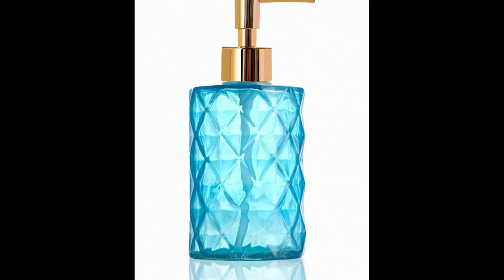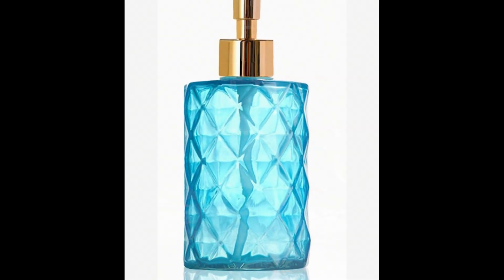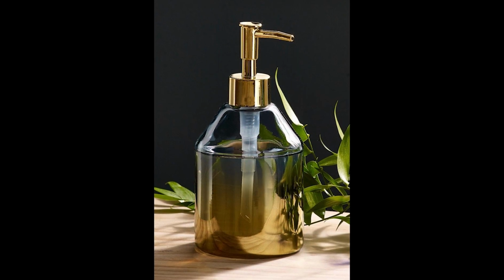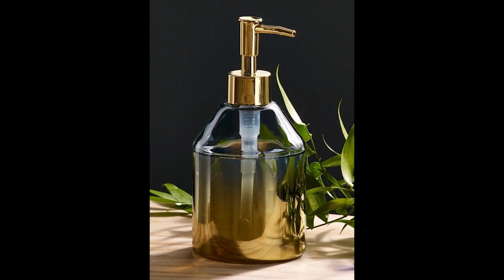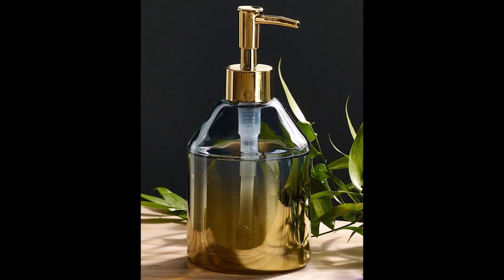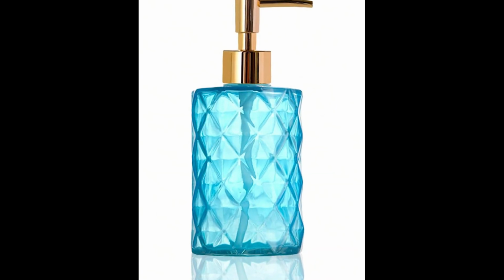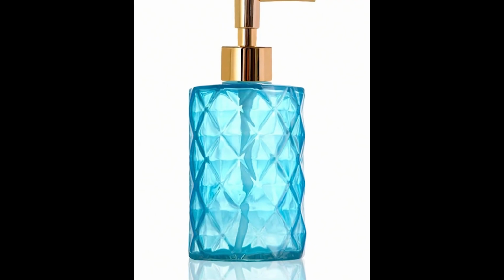Higher-end dispensers use metal or glass bodies, but the pump head remains plastic or stainless steel with internal plastic components. Metal springs resist corrosion but increase cost. Trade-offs emerge clearly here: durability versus affordability, weight versus portability, refillability versus disposability.